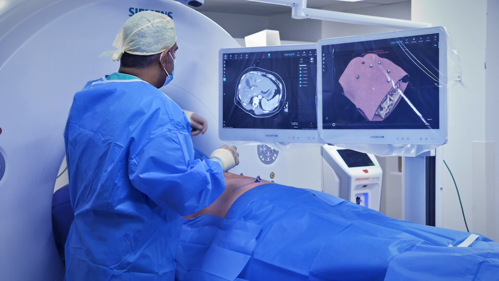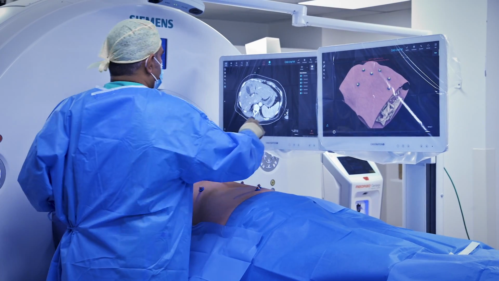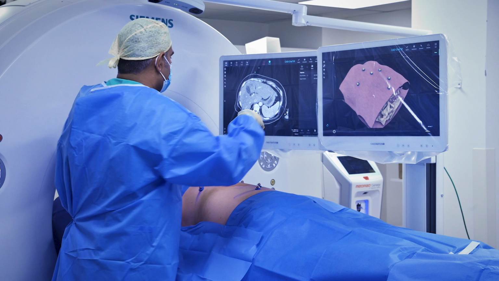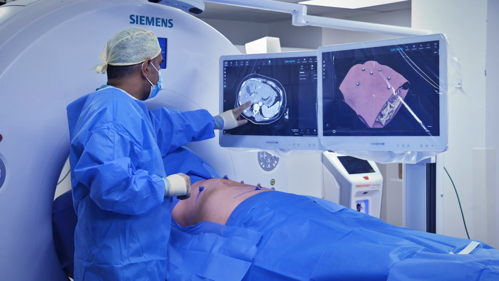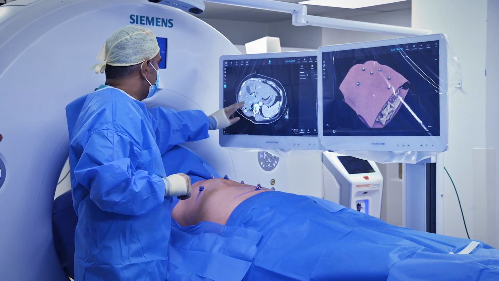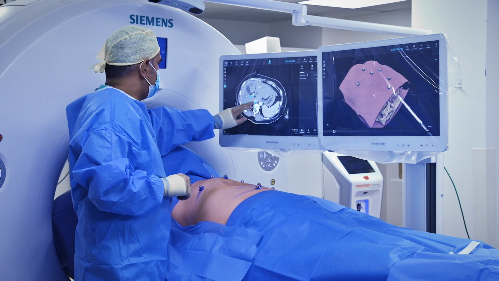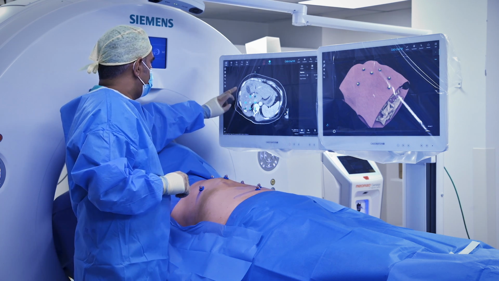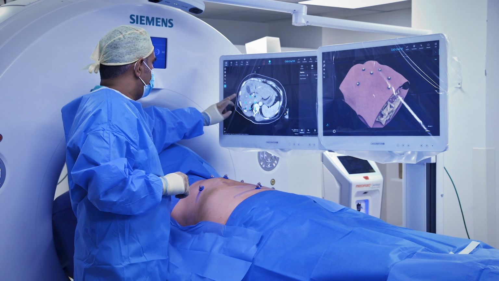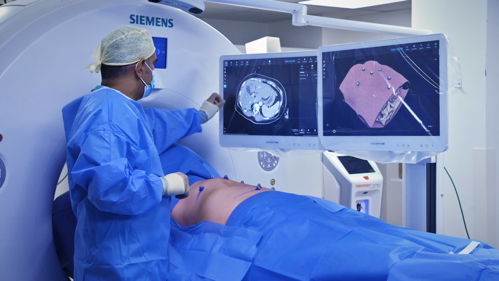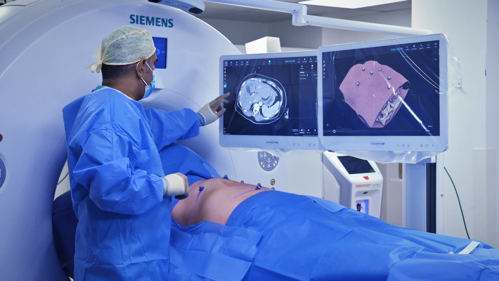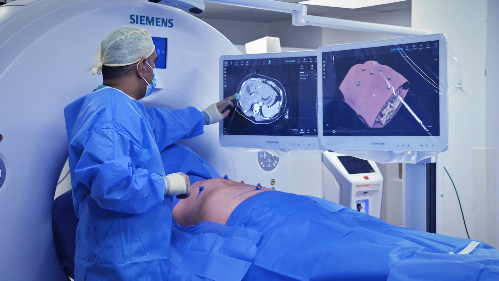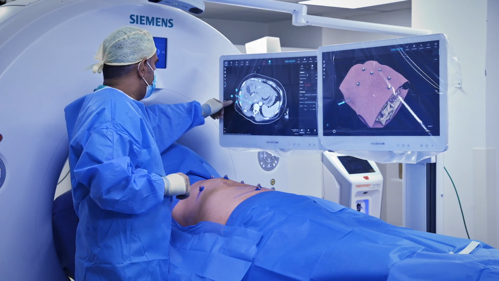So what we'll be looking to do now is to start the planning process, and we'll do this by drawing on the tumour and trying to just define a rough entry point, which may be something along these lines here.